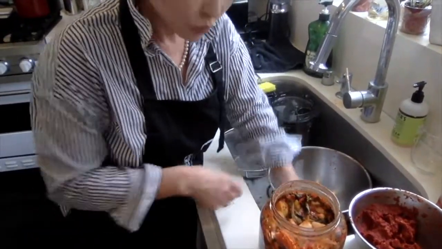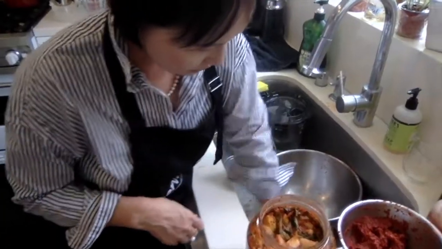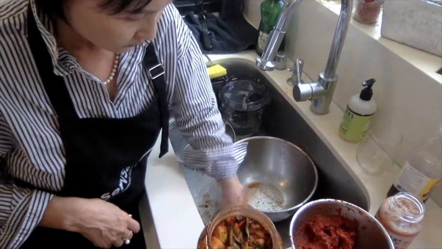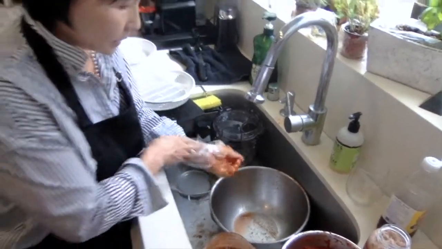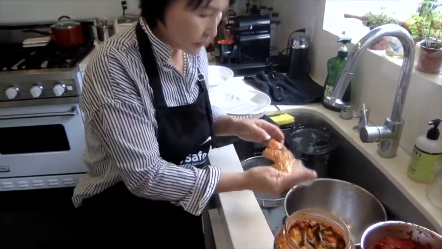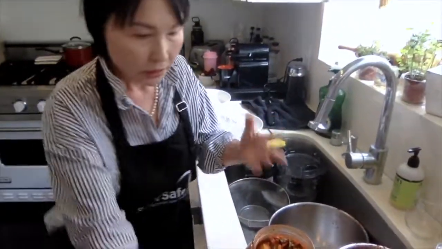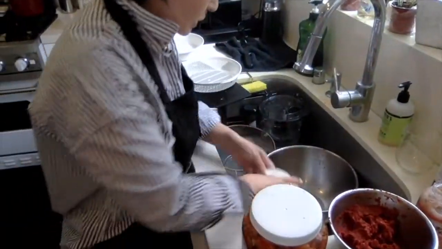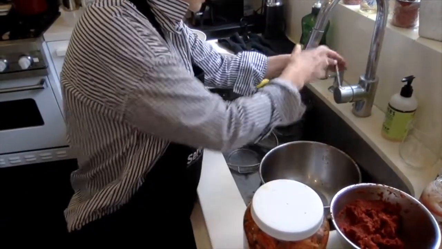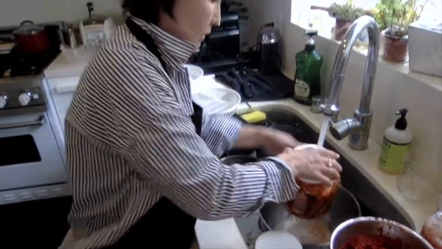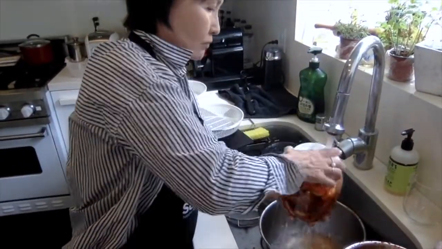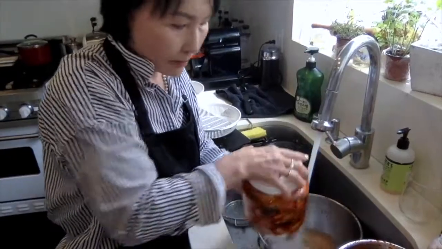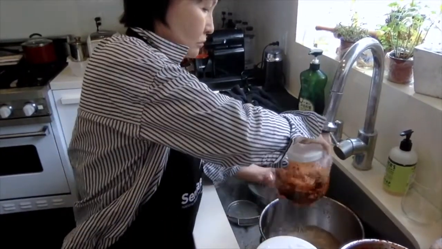And then this one too, I push it down. Because you close the top, I'm gonna wash the outside.